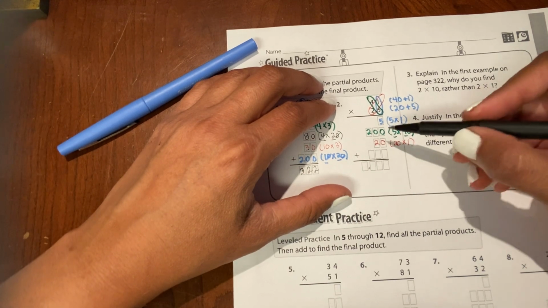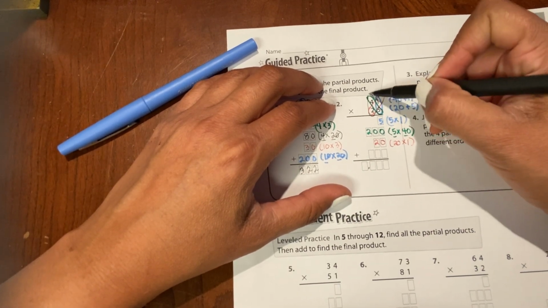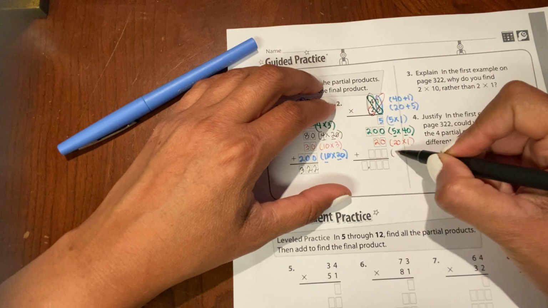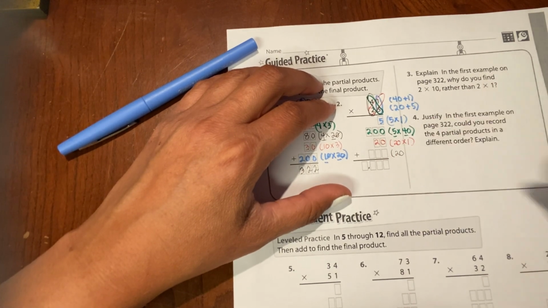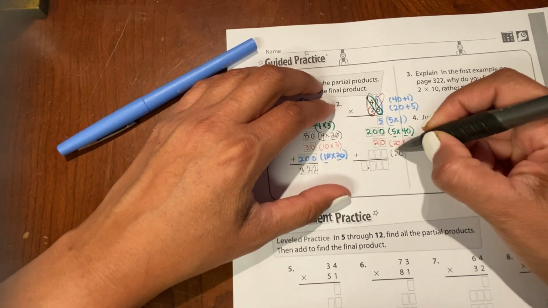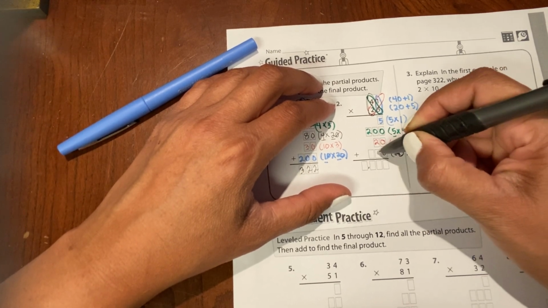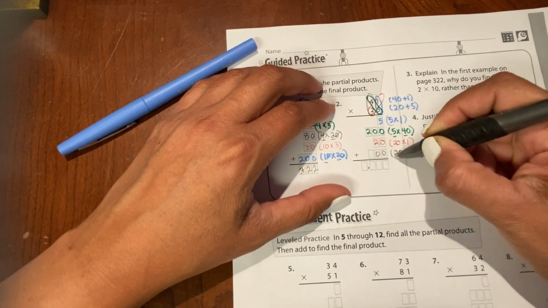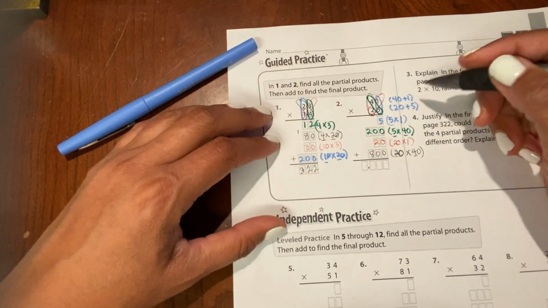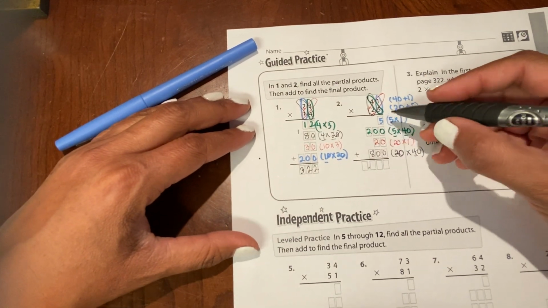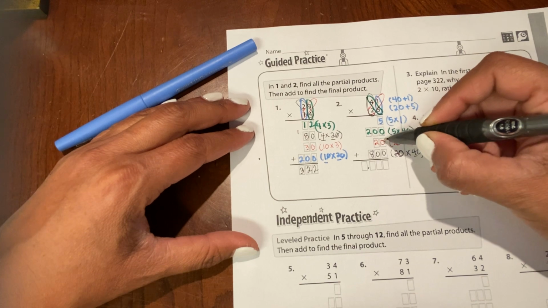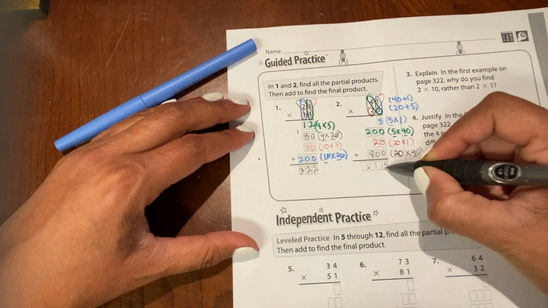And finally, you multiply these two digits, which are considered 20. Oops, let me make a thicker one. 20 times 40. You trail your two zeros and you're left with 4 times 2, which is 8. And now you add all your partial products. 5 plus 0 plus 0 plus 0, 5.